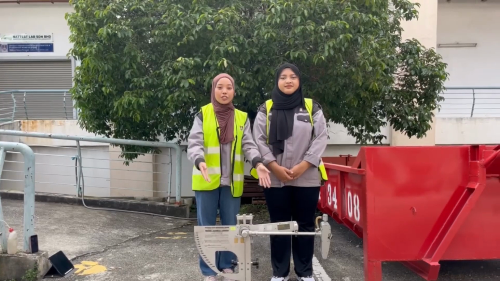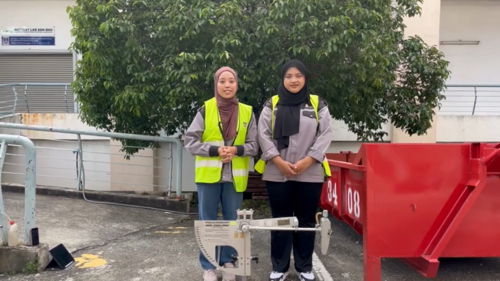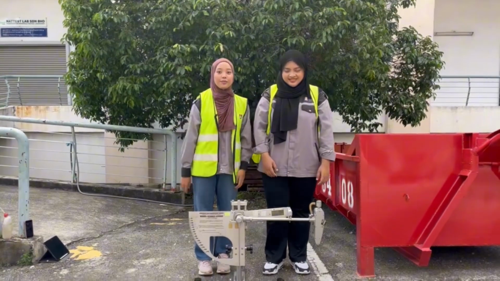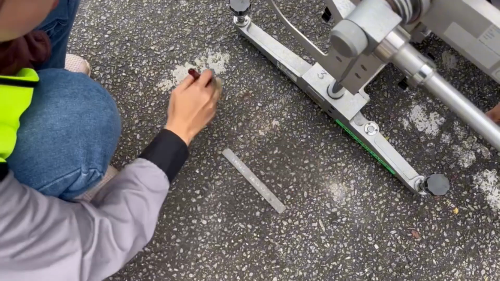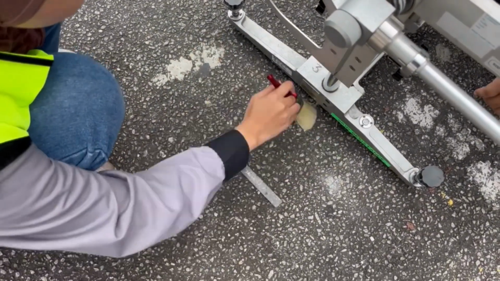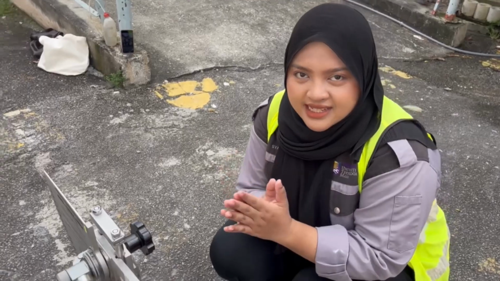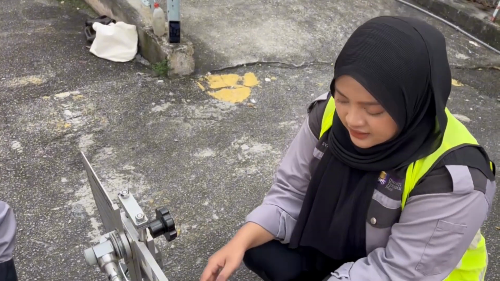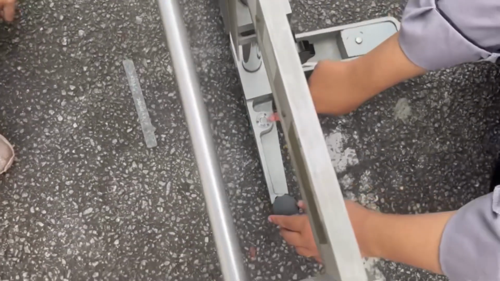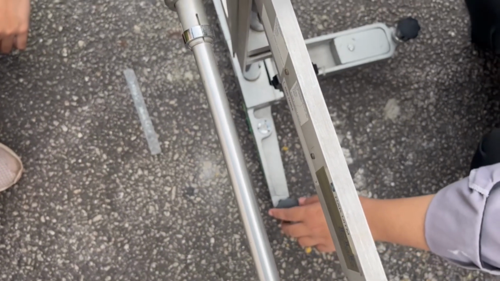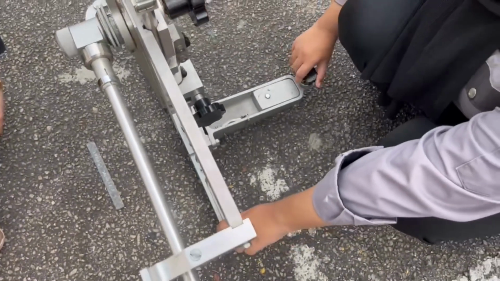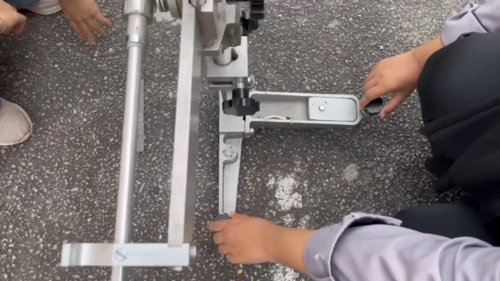Today we are going to show you how we conduct skid resistance test. Let's go. First, clean the area to be tested using brush. Next, we will adjust the bubble into the circle. Okay, make sure the bubble is at the center of the circle by adjusting the 3 screws here.